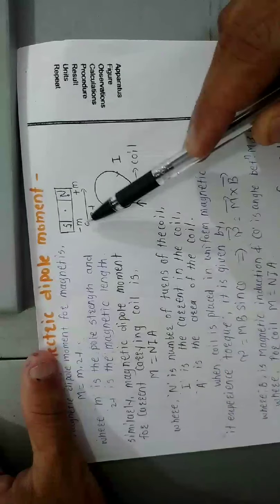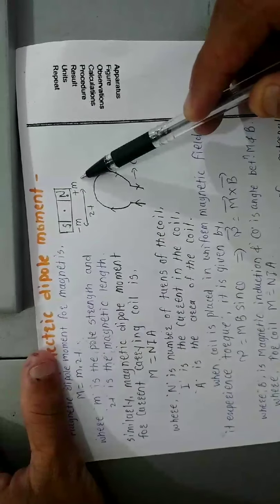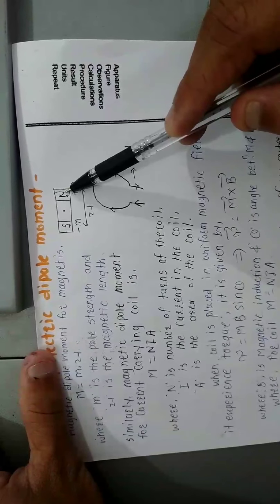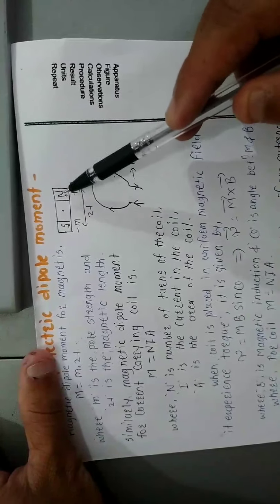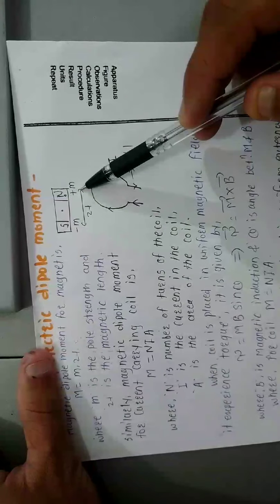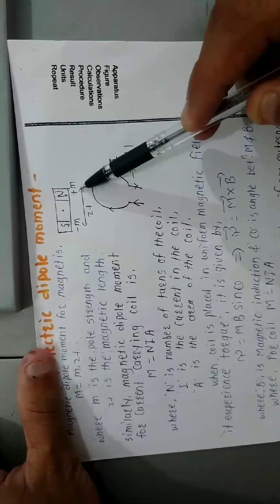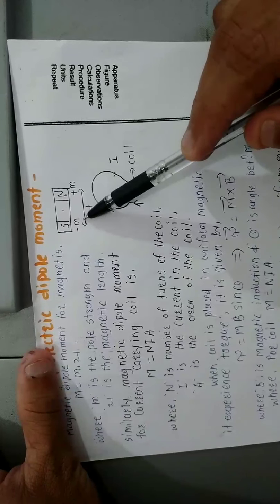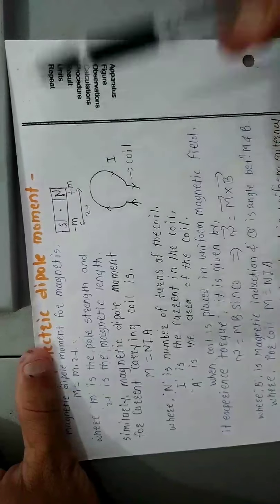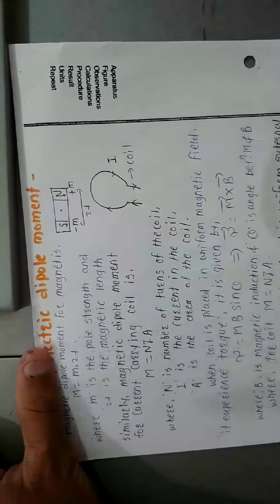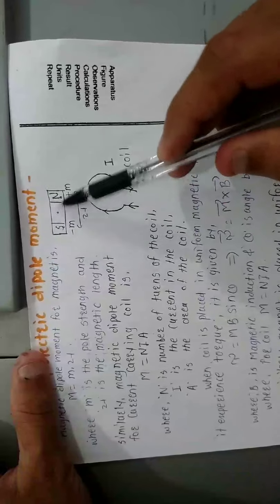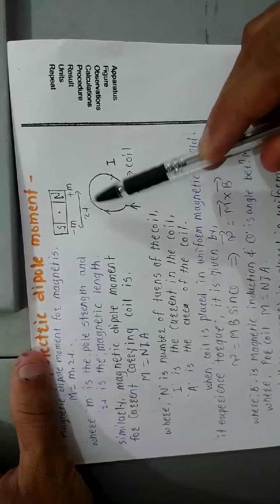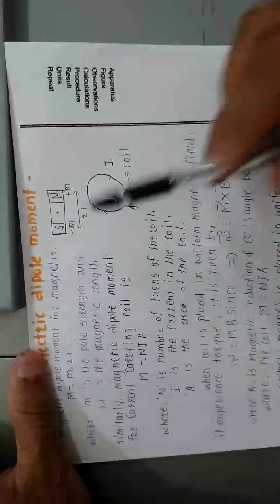Here plus M and minus M is called the pole strength. What is the pole strength? The strength of the magnetic field at the pole is called pole strength. At the north pole it is denoted by plus M, and at the south pole by minus M. The distance between the north and south poles is denoted by 2L. This 2L is called the magnetic length.